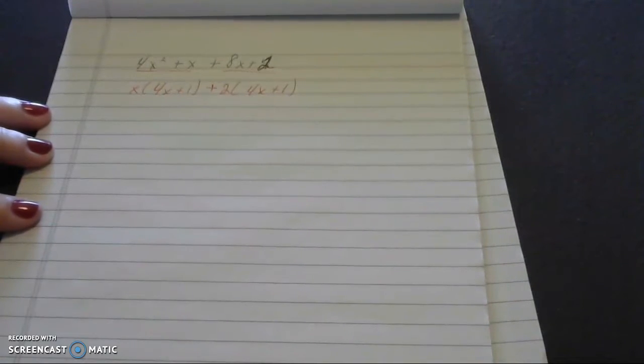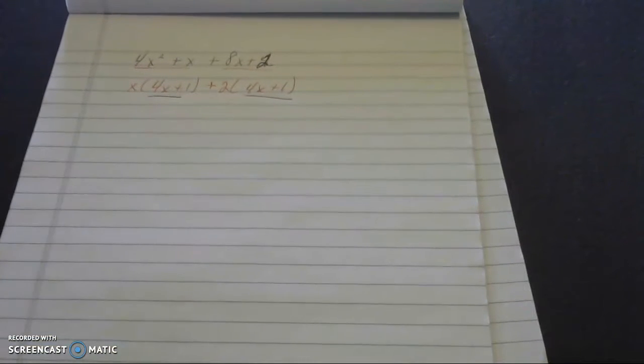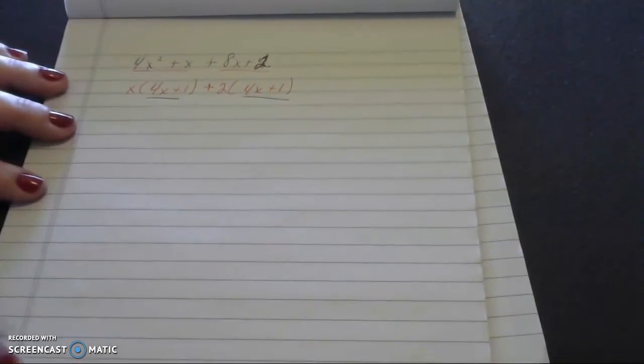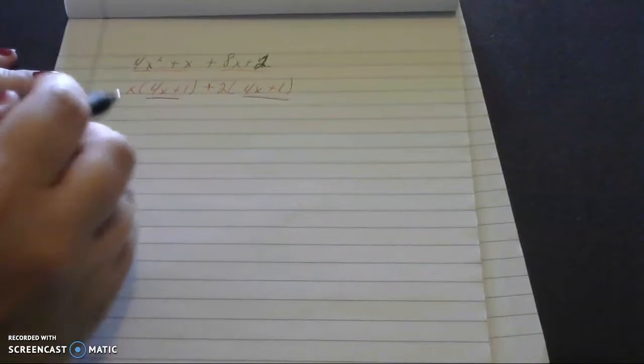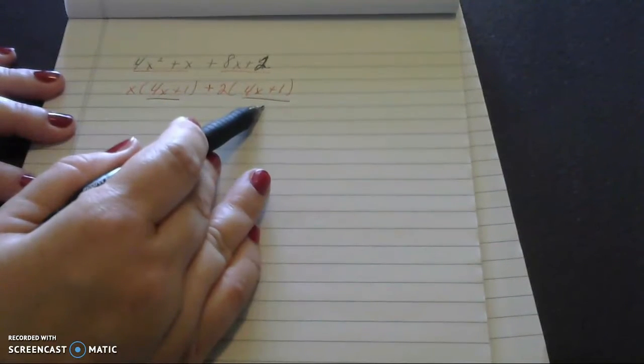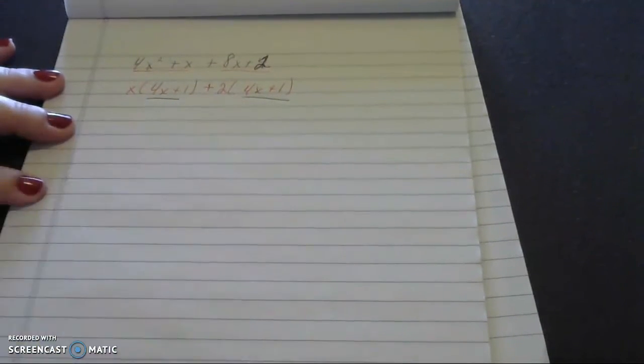This is the part that students often struggle with, right here. They can do that part and get to this step, but recognizing here that that binomial is also acting like a common term is something that you may have to step back and provide some kind of an analogy for them. In other words, if this is a 4 and this is a 4, can't I pull a 4 out? The answer would be yes, because that's common to both.